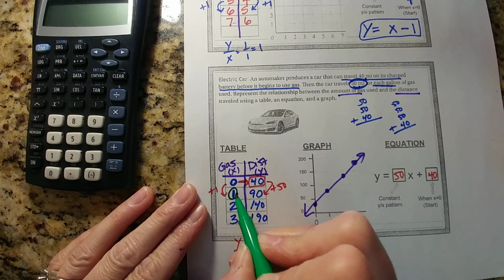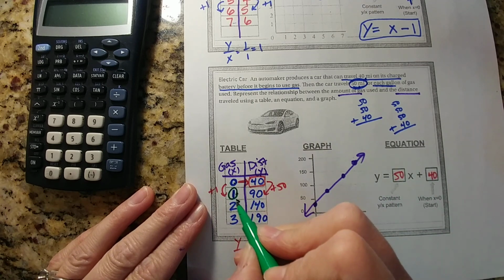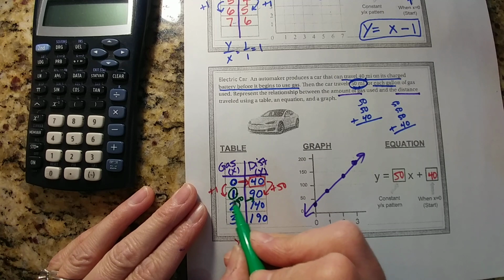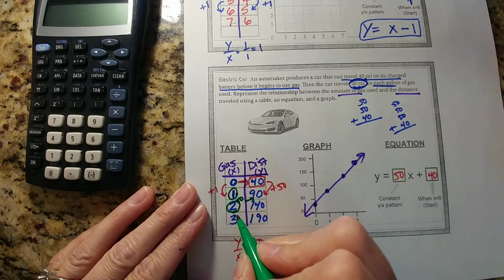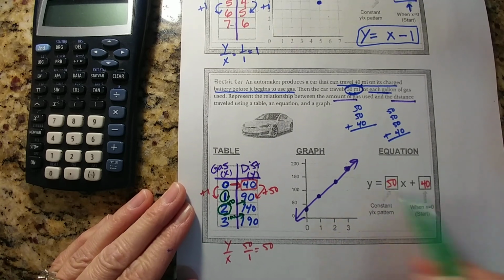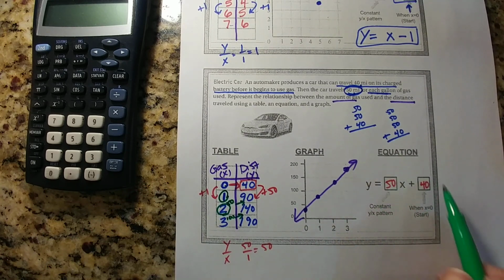What about this? If I multiply this by 50, right here, I get 50, and then if I add 40, do I get 90? Absolutely. It's going to work for everyone. Here, if I multiply this 2 by 50, that's going to give me 100, and if I add 40, do you see how it's going to get me the 140? You always just want to double check your function rule. So this is the function rule that describes the situation.